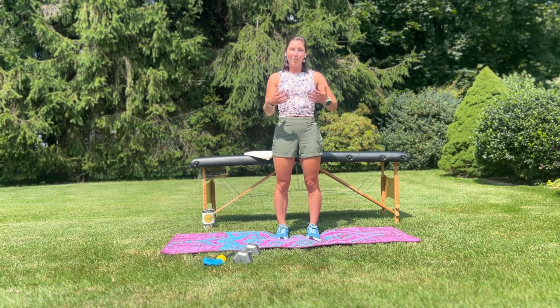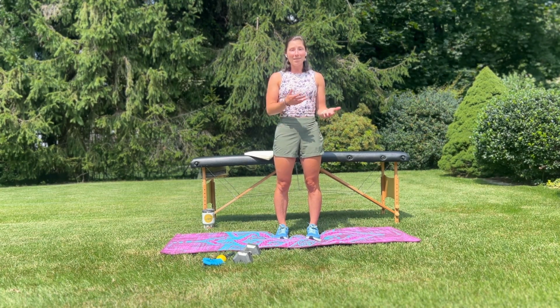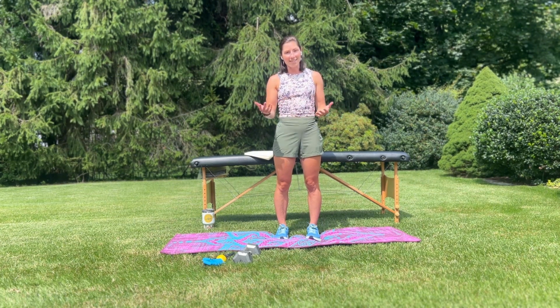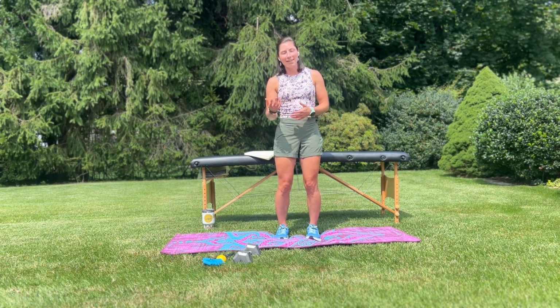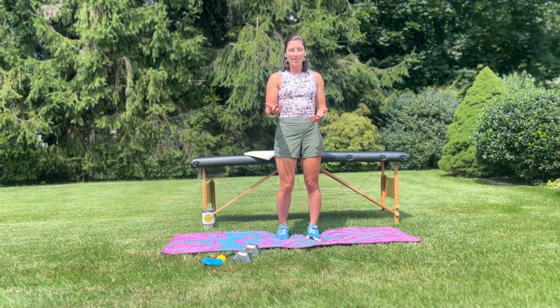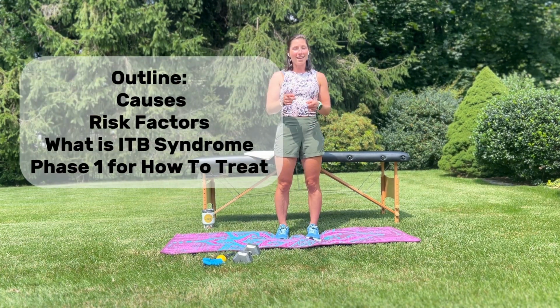And so when you do experience this, it can be difficult to treat, and if it progresses, then it can start to affect your day-to-day activity, and then you start to have pain, like going downhill, going downstairs, even just getting out of bed. So let's talk about that today.